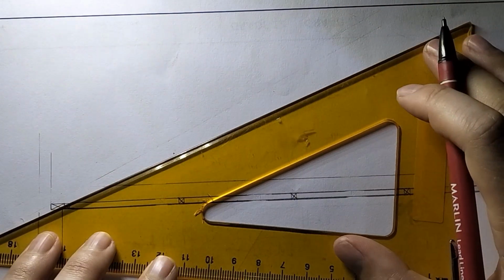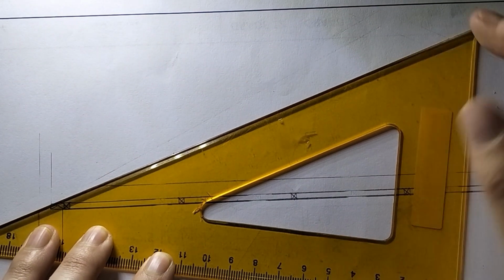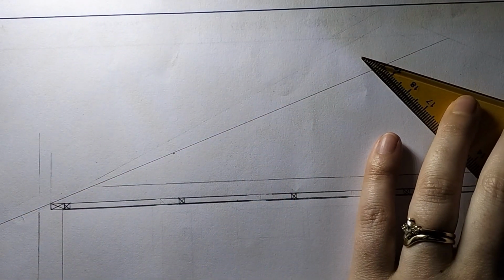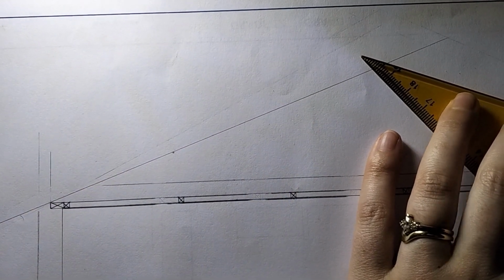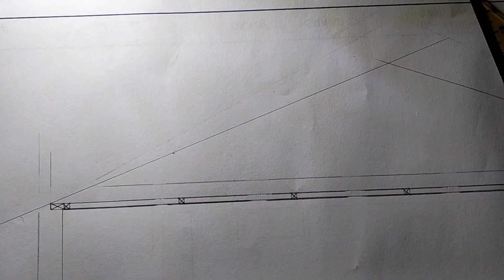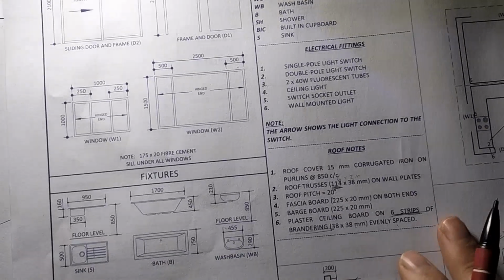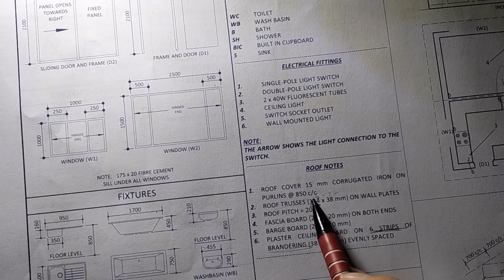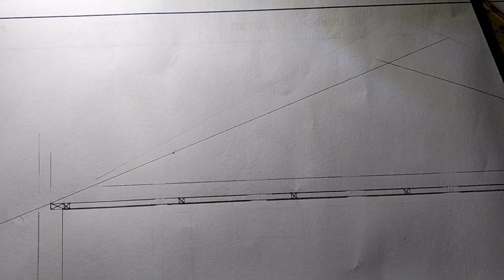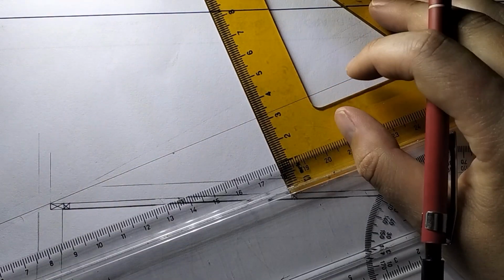Okay, and then you can go and draw your roof truss, the rafter. Okay, and then each roof truss, the rafter, they say is 114, and this is the thickness. So if you take 140, again you'll get 6 millimeters.